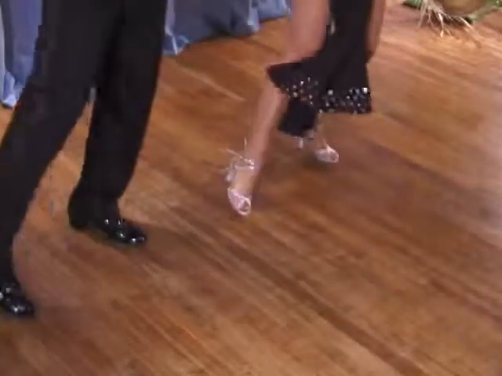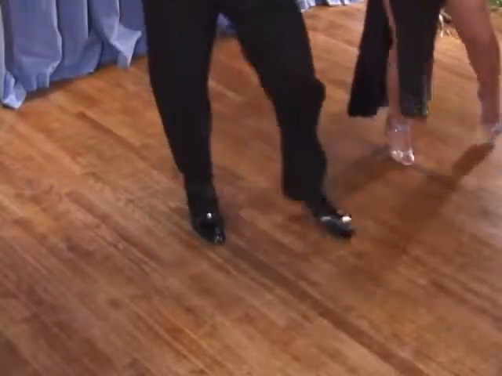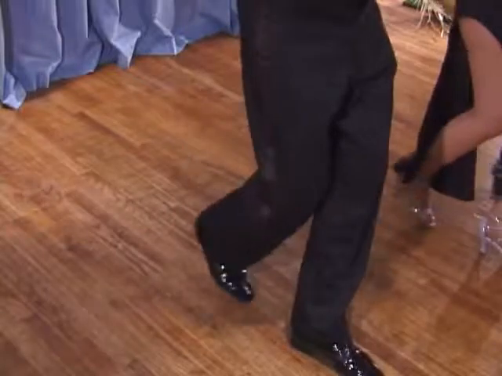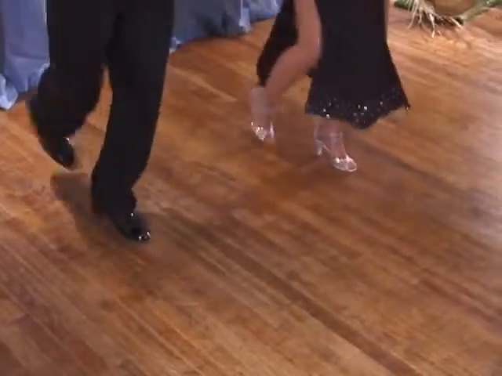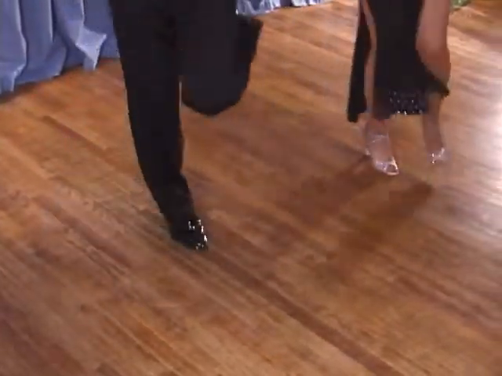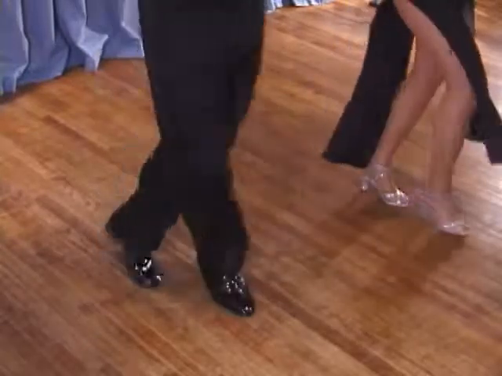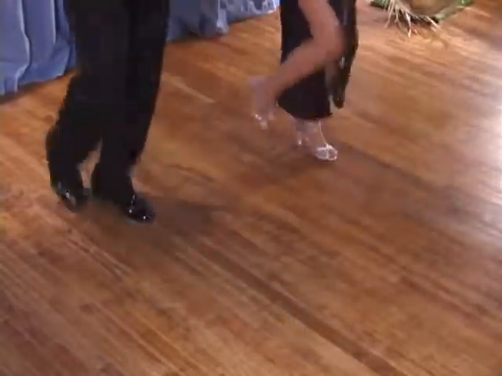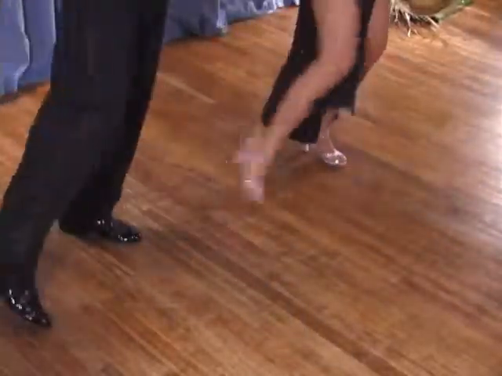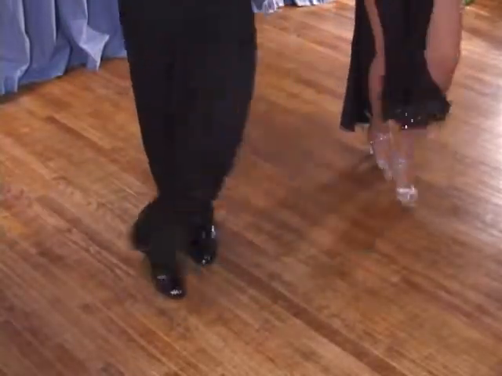And 1, 2, 3, 5, 6, basic. 1, 2, 3. So if you notice, when they go into their steps, they're now changing the angle of their feet, but still maintaining the same count. 2, 3, 5, 6, 7. So this shows you how versatile this dance is.